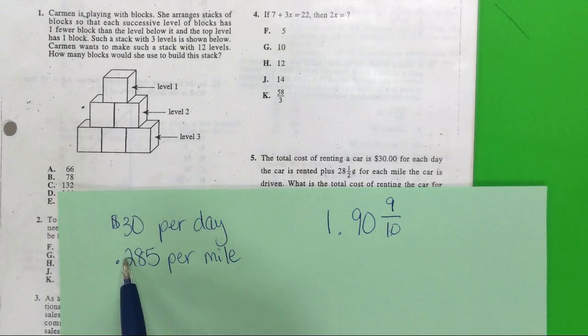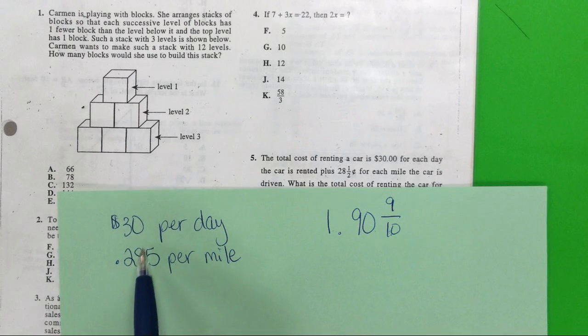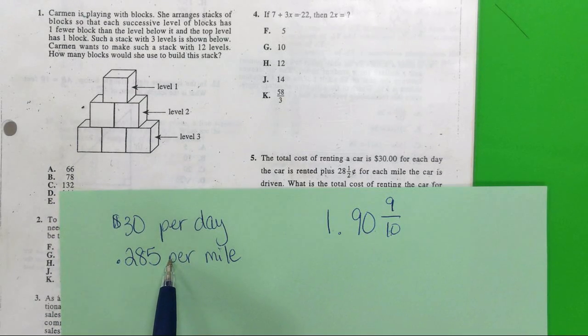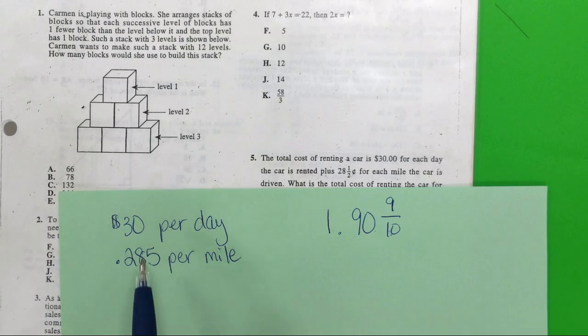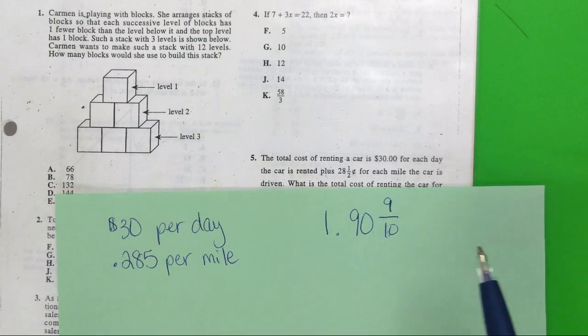So that's the same thing with this. You don't pay 28 cents per mile. You pay 28.5 cents. So for every 2 miles, you're paying an extra cent. Does that make sense to y'all? It doesn't seem like much, but if you travel 2,000 miles, that can add up. That's $100 extra.